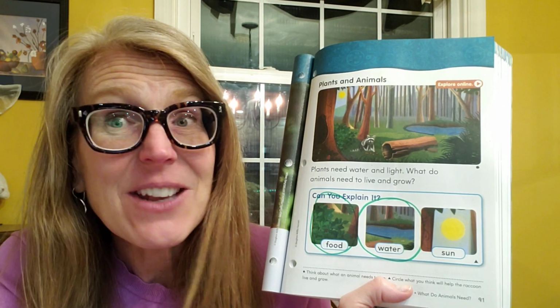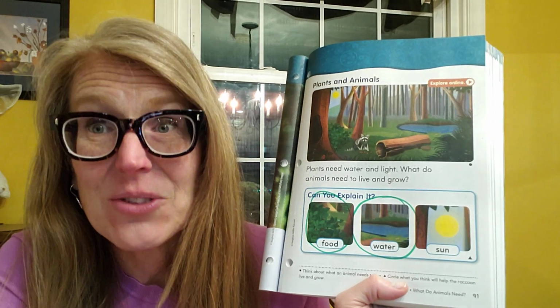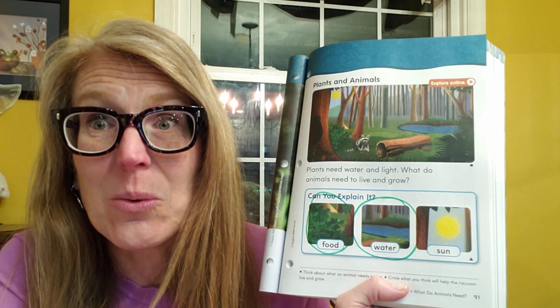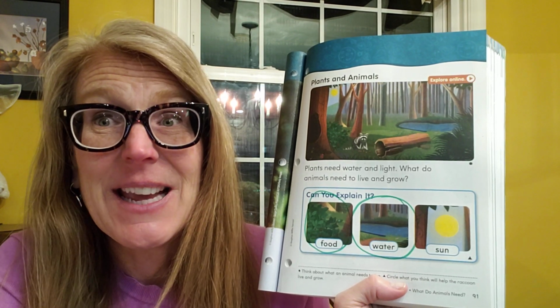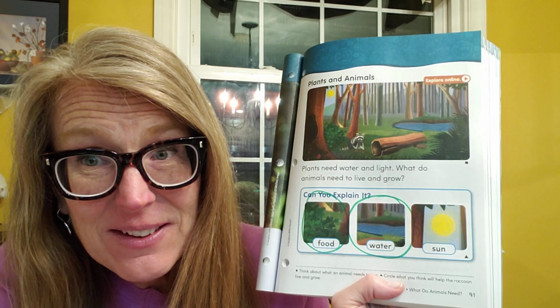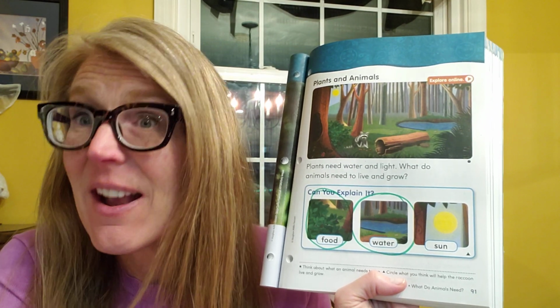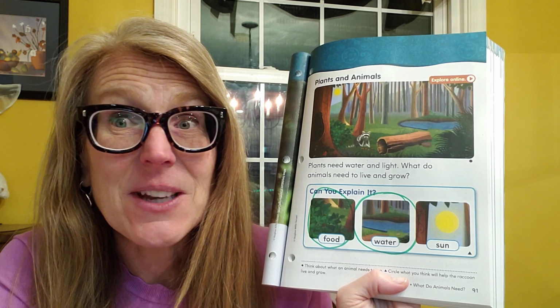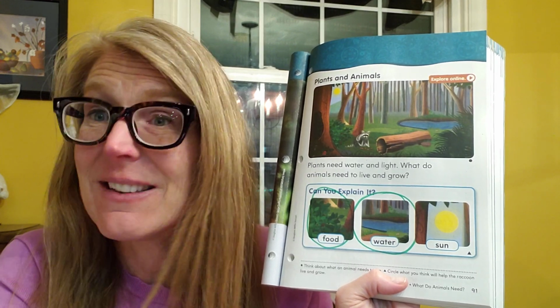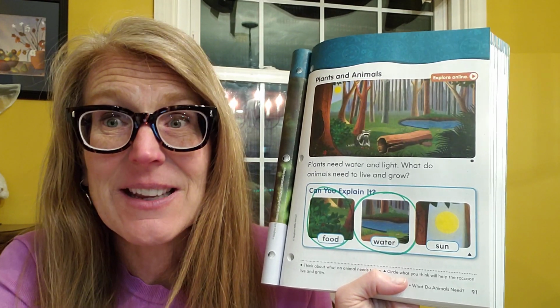And if they don't have trees or plants or leaves to eat, then they are not going to live. And if they aren't going to live, then that means that your meat eater, like your tiger or your lion, isn't going to have food to eat.